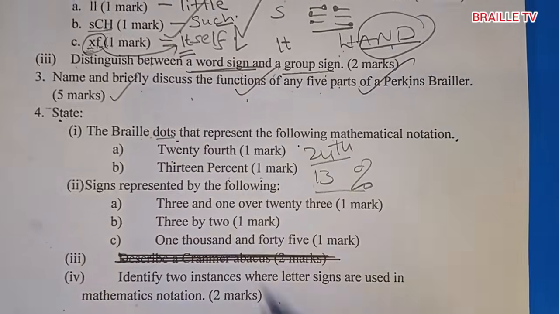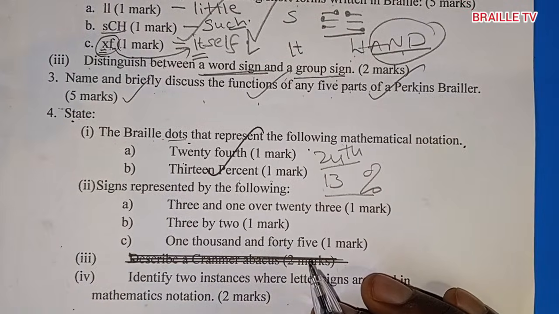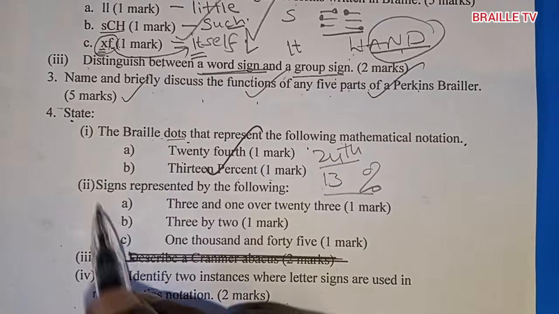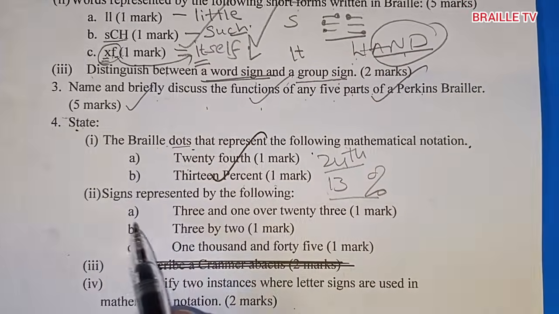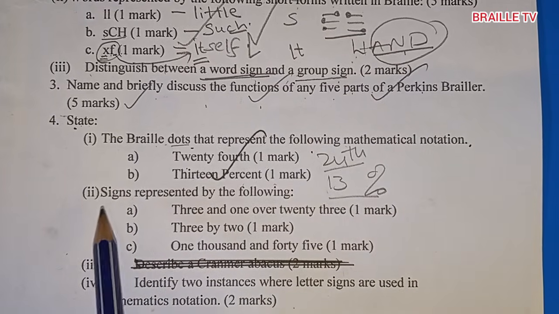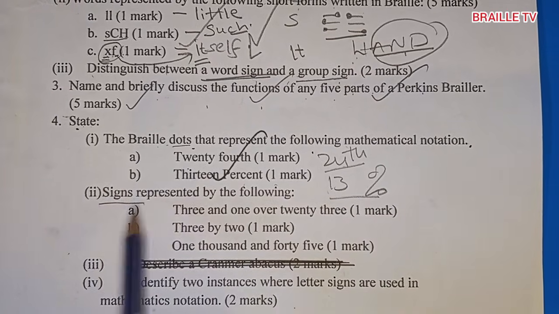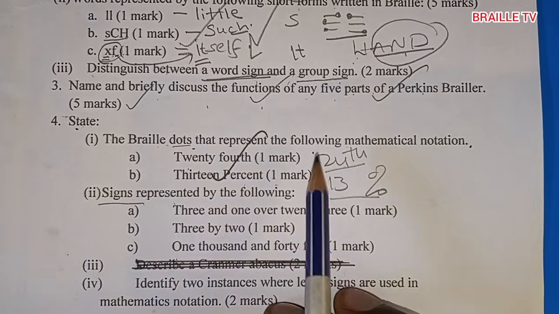Okay, teachers, so we are done with this part, isn't it? Tumeelewa venye tunafaa tufanye. Okay, tumeelewa. So the next, Roman 2 of question 4 inasema signs, to state the signs represented by the following. Now here this one is simple because we are just stating the sign or representing the sign, but not the dots itself. Sasa hapa ni rahisi sababu tunaandika tu hiyo sign peke yake.